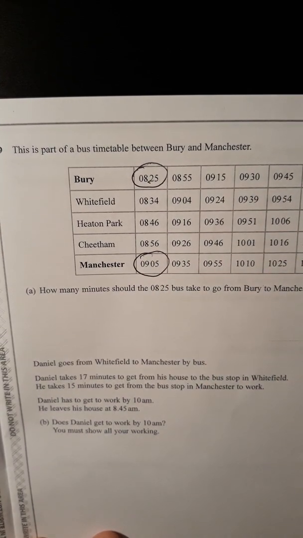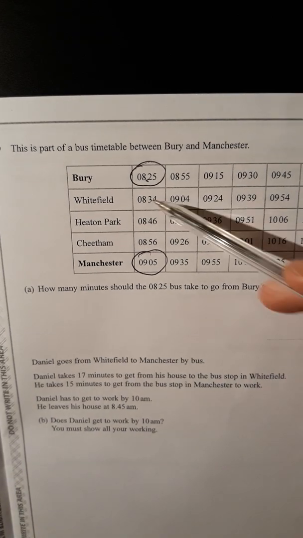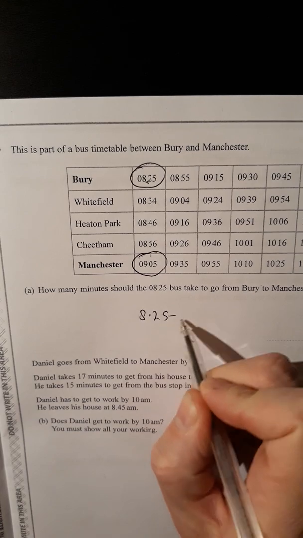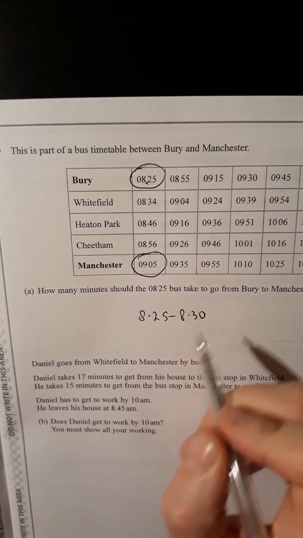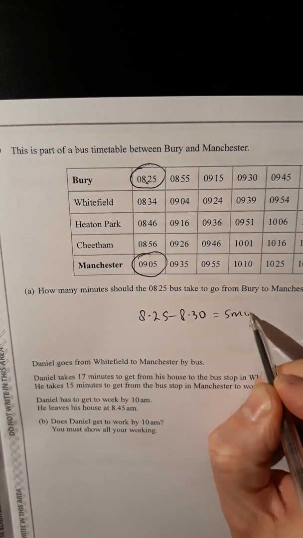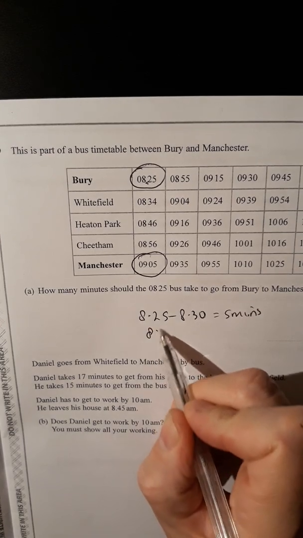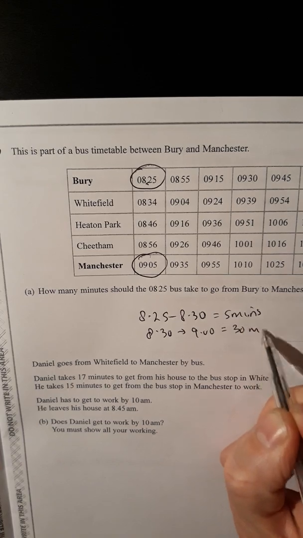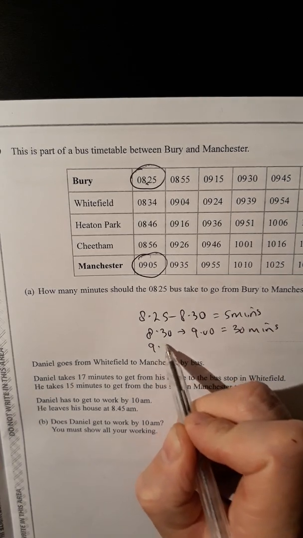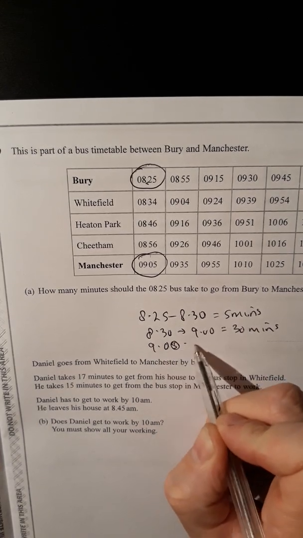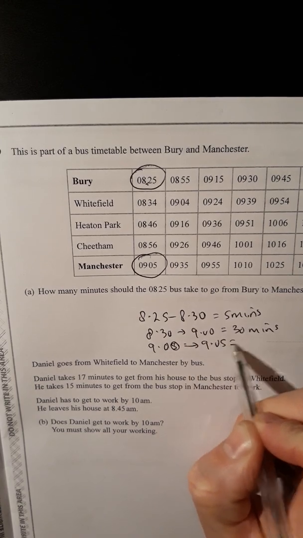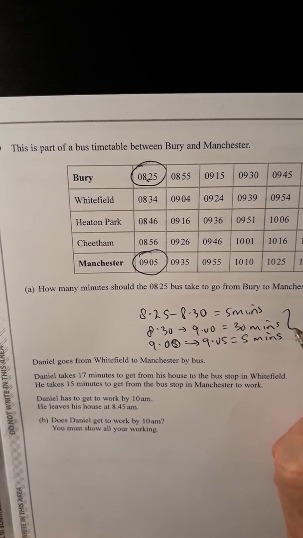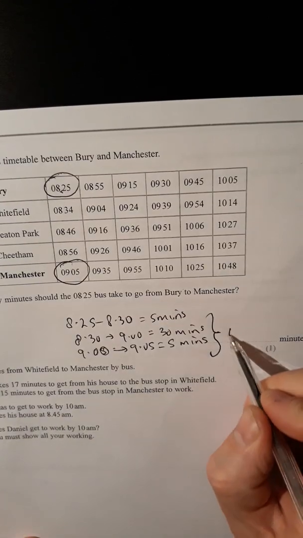We can say 8:25 to 8:30 is 5 minutes. 8:30 to 9 o'clock is 30 minutes. And 9 o'clock to 9:05 is 5 minutes. So that gives us a total of 40 minutes.